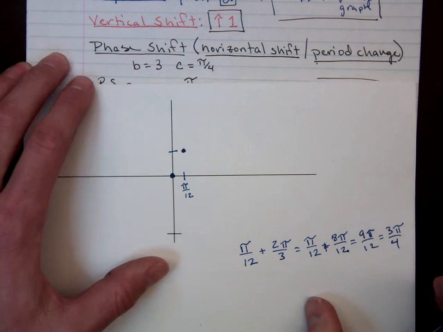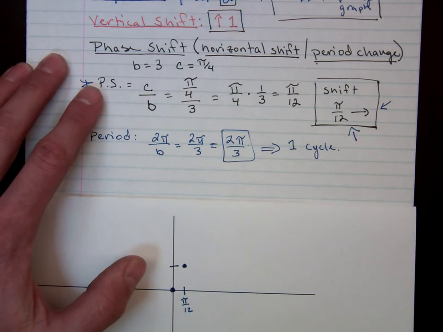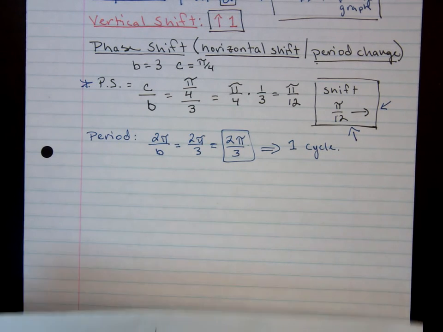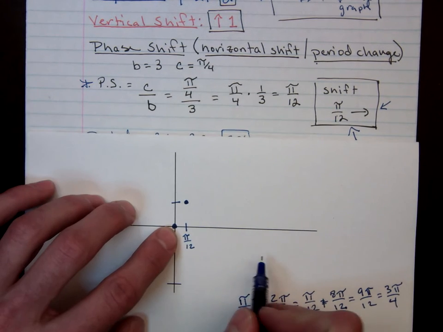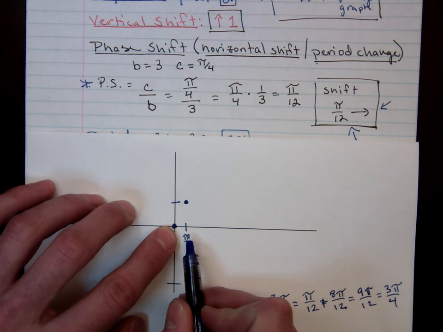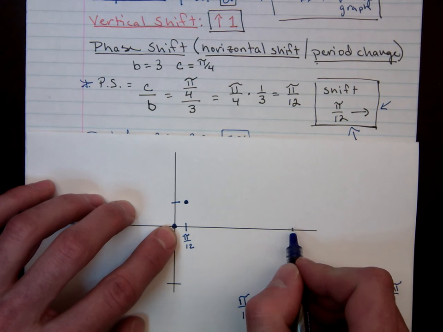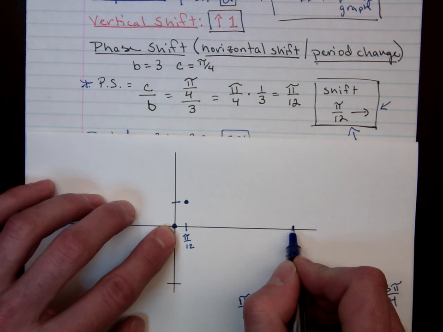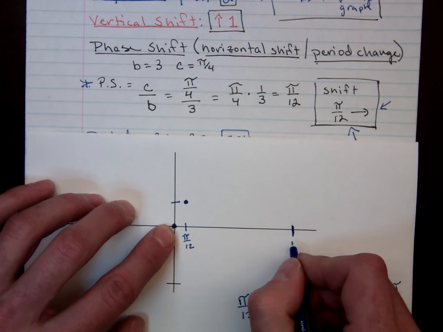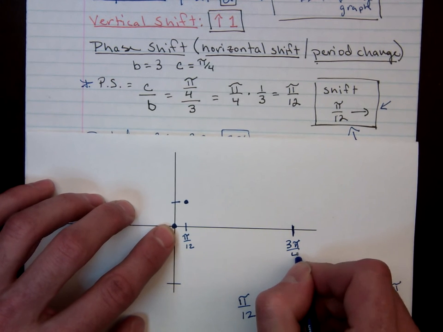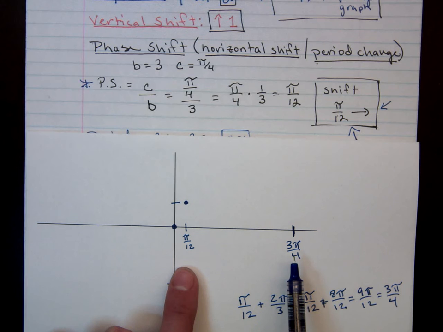So I can go ahead and on my graph here, just mark off that I'm going to go all the way out. If that's pi over 12, then if I want to go to 9 pi over 12, it's going to be about 9 of those, so I can just go maybe to about here. And that's 9 pi over 12, or just 3 pi over 4. And I know that this will be one full period.